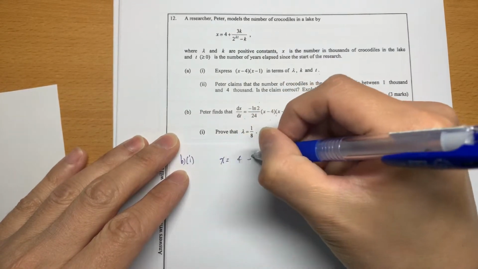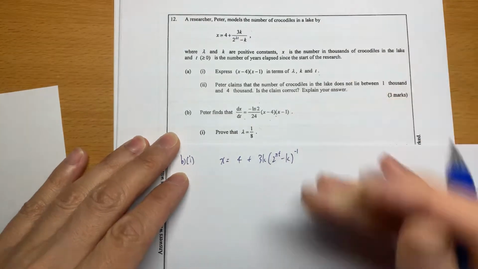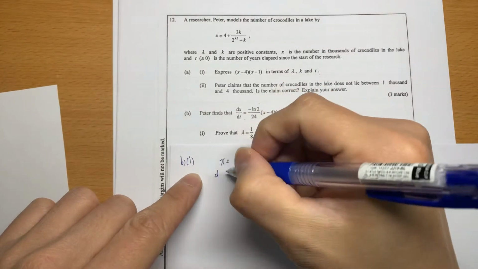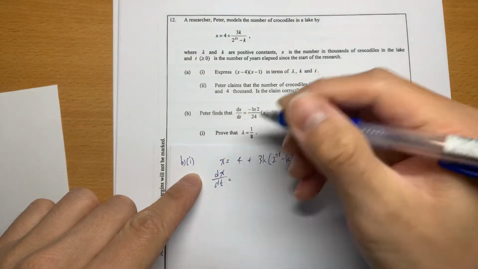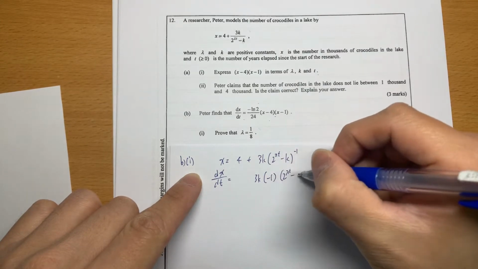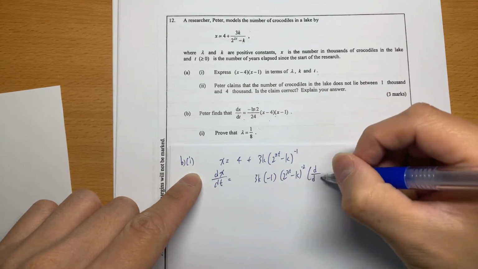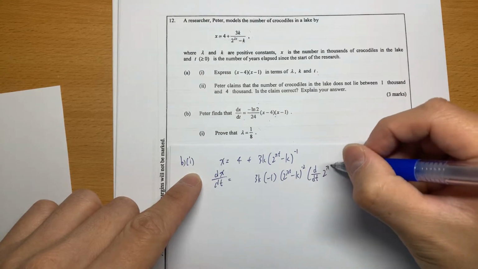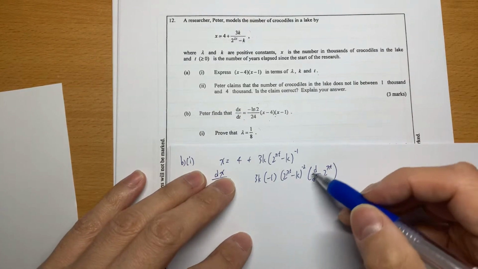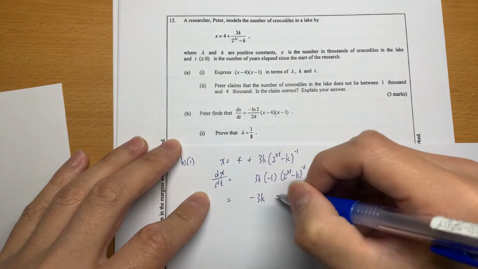x is equal to 4 plus 3k times (2 power of lambda t minus k) power of -1. It's more convenient to use the chain rule in this format. We are concerning dx/dt. So 3k times -1, (2 power of lambda t minus k). If it is too fast for you, you may just write this one as a checkpoint, so you can focus on this part later on. No rush, and accuracy goes first.